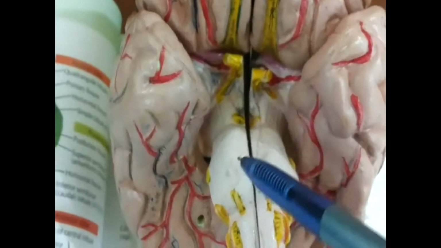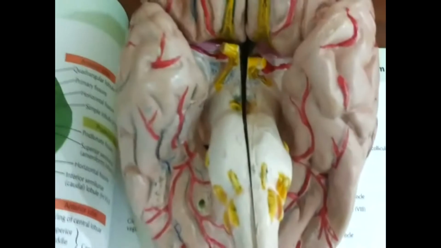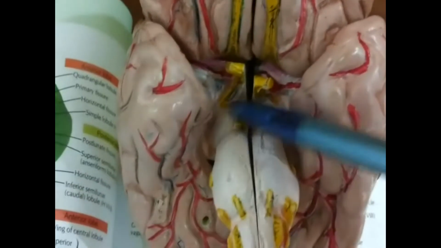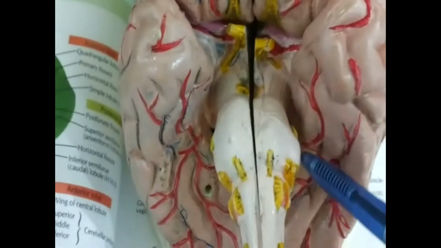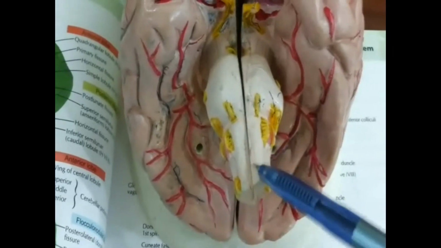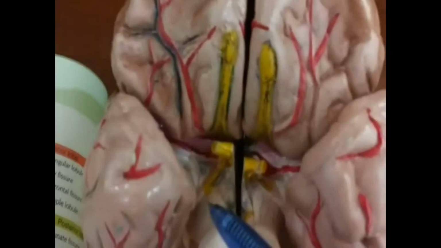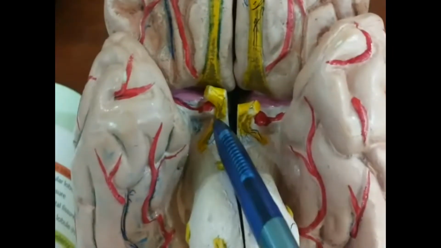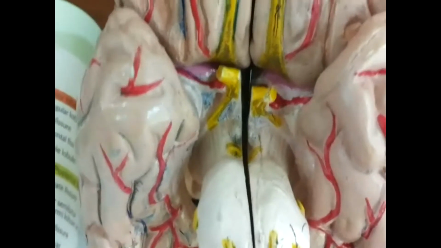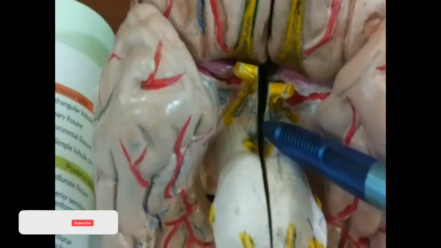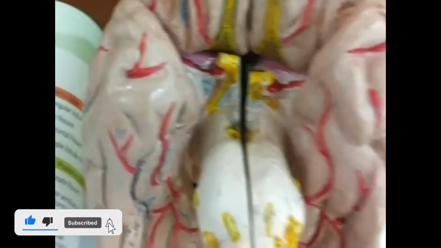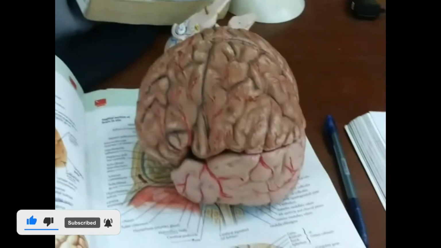The midbrain. The midbrain, the pons, the middle cerebellar peduncle, and the pyramids, the olives, along with the mammillary bodies. Yeah, the mammillary bodies. To be continued.